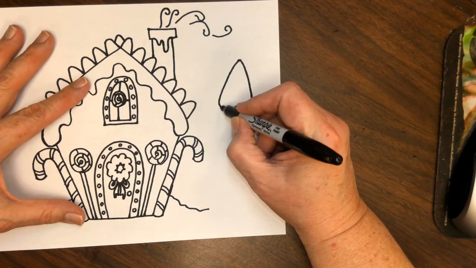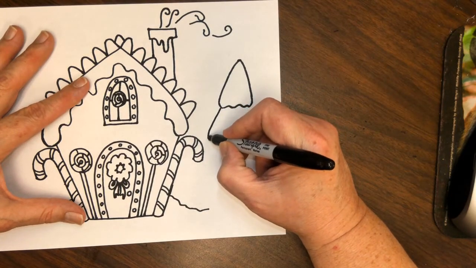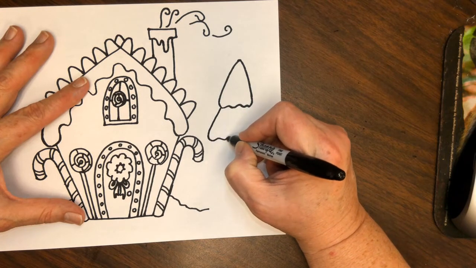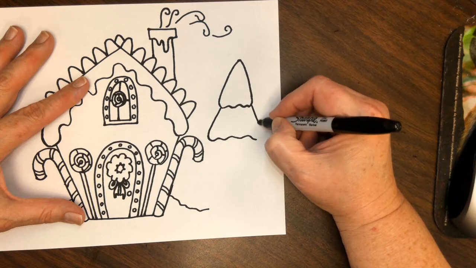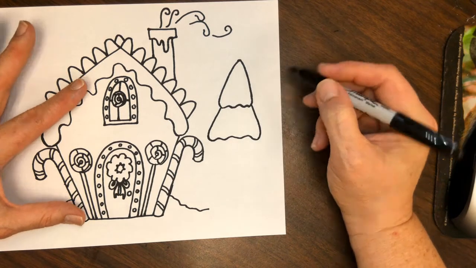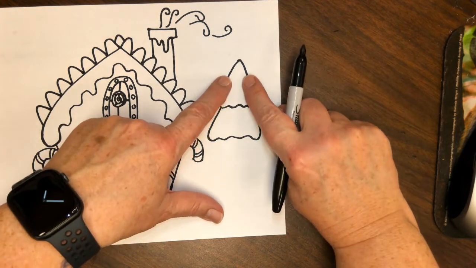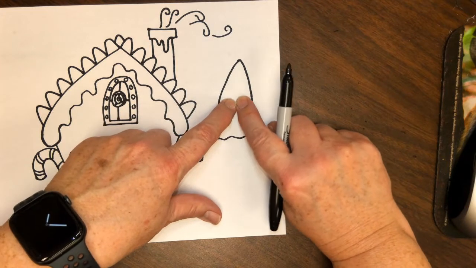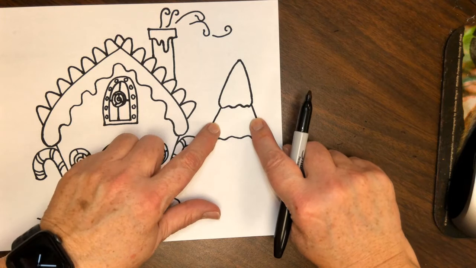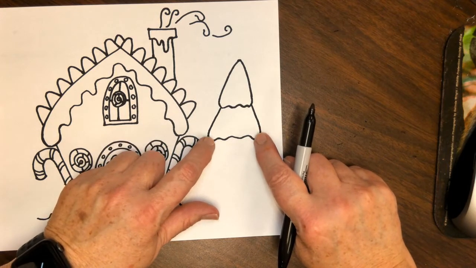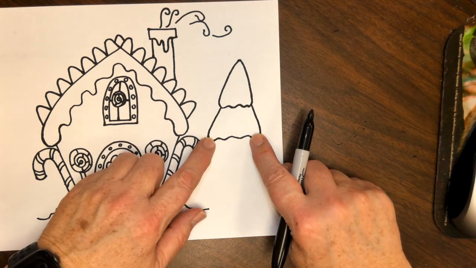Next thing we're going to do, down, and out, and then make our squiggly line, and down, out, curve around. This section is like an upside down V, right? Triangular kind of section. This one gets a little bit wider. See that? Just a little bit, not much. Guess what?